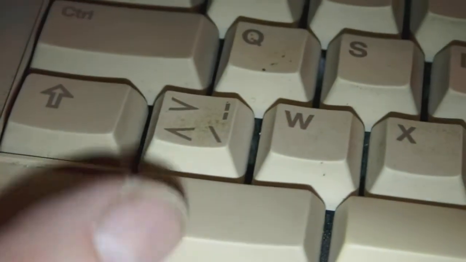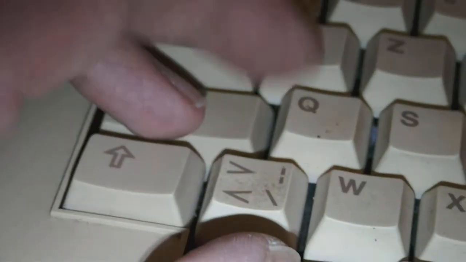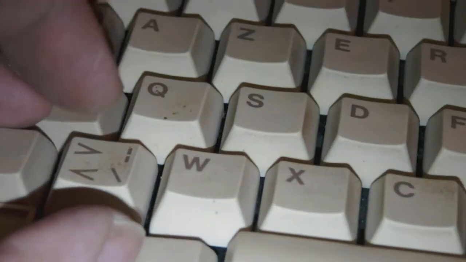And the backslash on this computer was Alt, Control, backslash. So no alternate graphics or GR key on this one. It's Control Alt and then the backslash key.